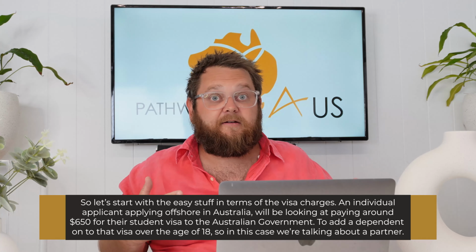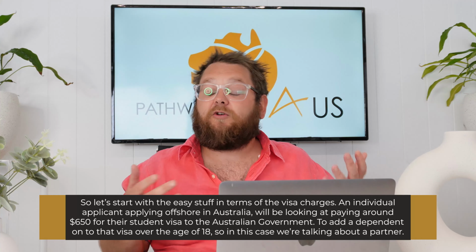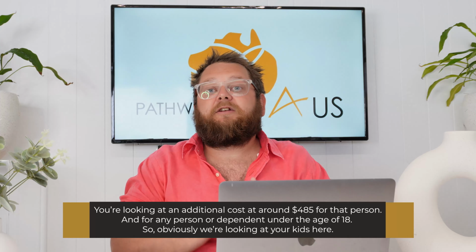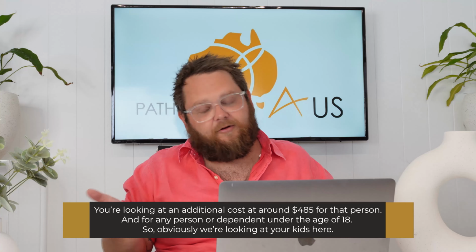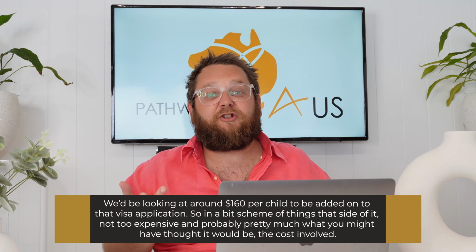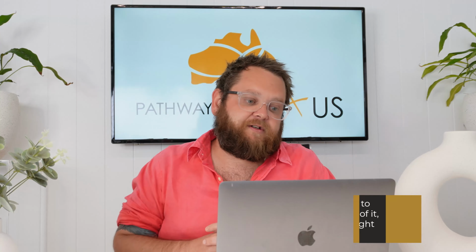Okay, so let's start with the easy stuff in terms of the visa charges. An individual applicant applying offshore in Australia would be looking at paying around $650 for their student visa to the Australian government. To then add a dependent onto that visa over the age of 18, so in this case we're talking about a partner, you're looking at an additional cost of around $485 for that person. And for any dependent under the age of 18, so obviously your kids here, you're looking at around $160 per child to be added onto that visa application. So in the big scheme of things, that side of it is not too expensive, and probably pretty much what you might have thought the costs involved would be.